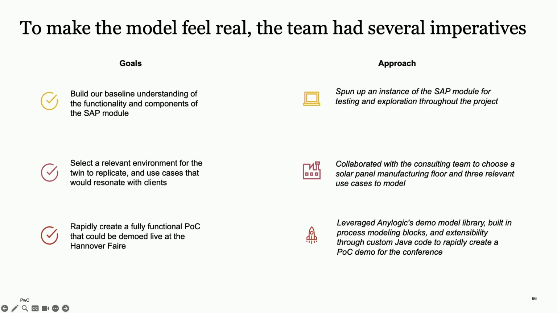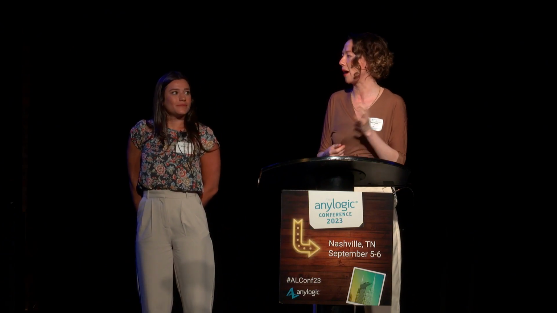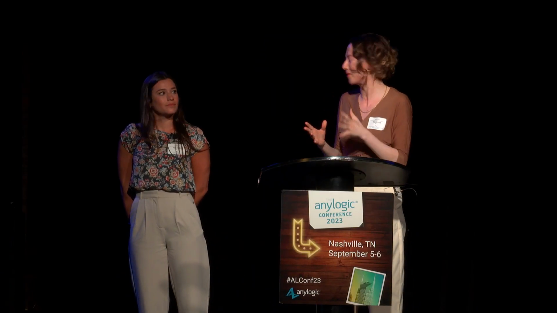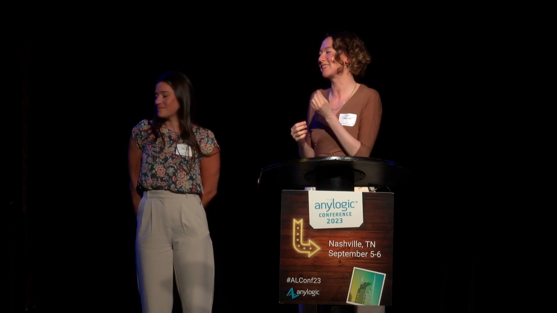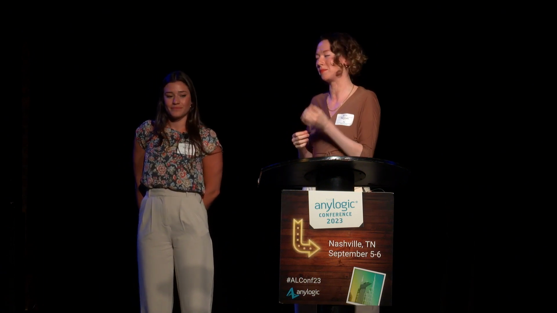So to do this, we spun up an instance of the SAP module just for ourselves to do the testing and exploration, and that involved a lot of collaboration back and forth with the German consulting team. So they were also hands-on with the module, learning how to design the workflows, learning how to integrate it, and that was really valuable for them. We also spent a lot of time talking to them about the model itself, the digital twin that we were building, the relevant use cases that we wanted to model. So it was very important to pick things that, again, people would recognize and that would be relevant.